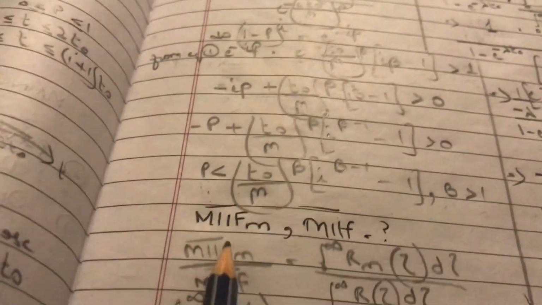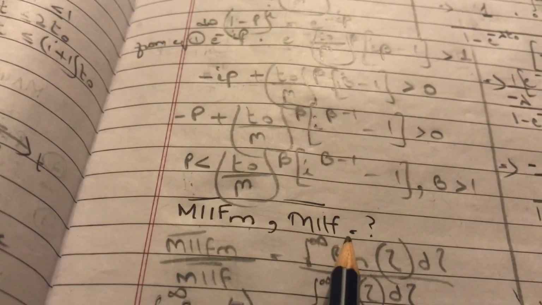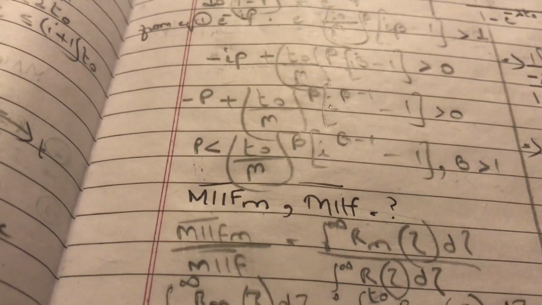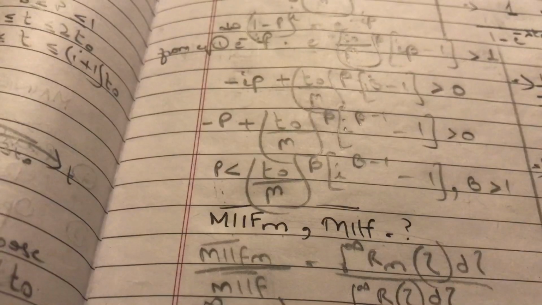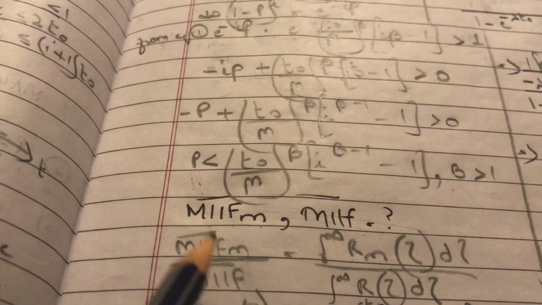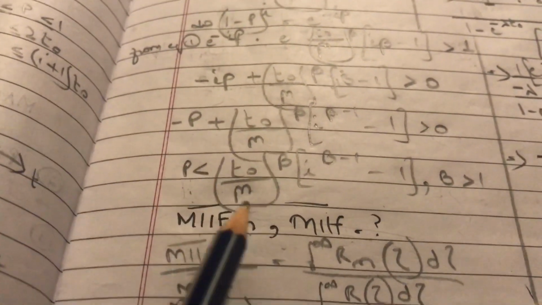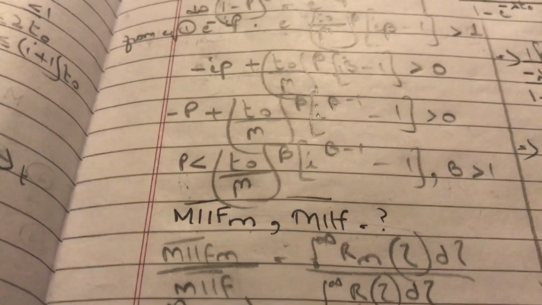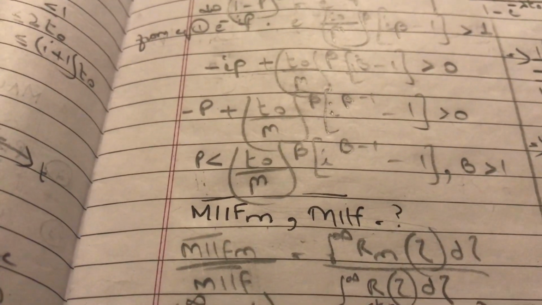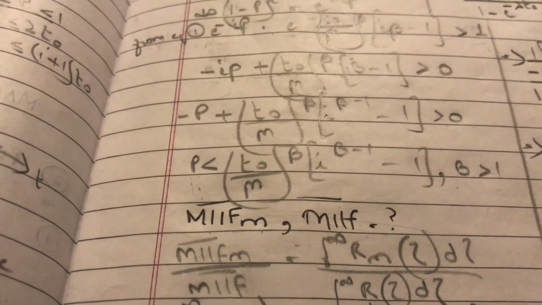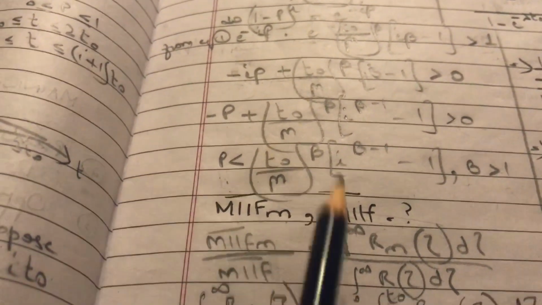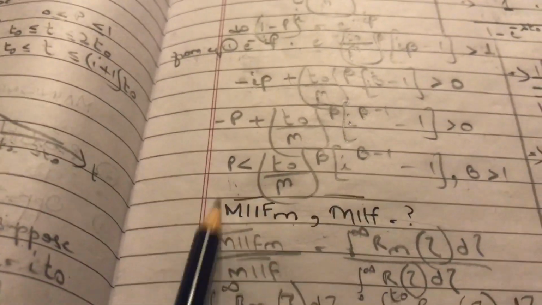So that's all for this part. Now we have entity M and entity F. We also have to find this. As you know, when we have found Rm of t and R of t, it is our duty that now we have to find the mean time to failure. After finding the reliabilities, we have to find the mean time to failure. So here also we are going to find the mean time to failure of maintaining our item, of preventing our item and performing maintenance on it.